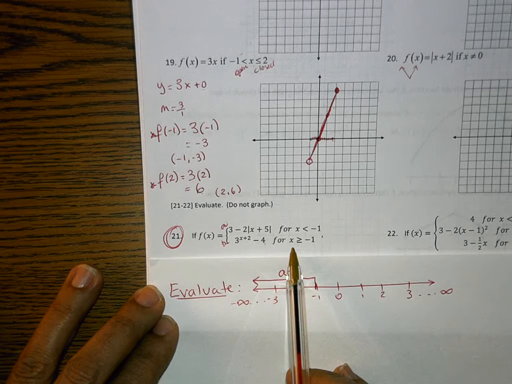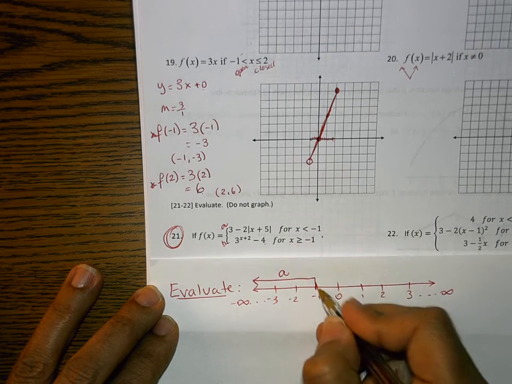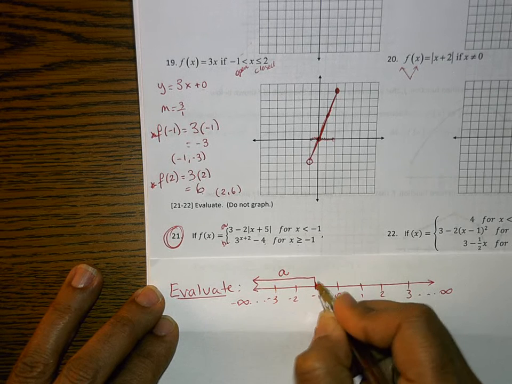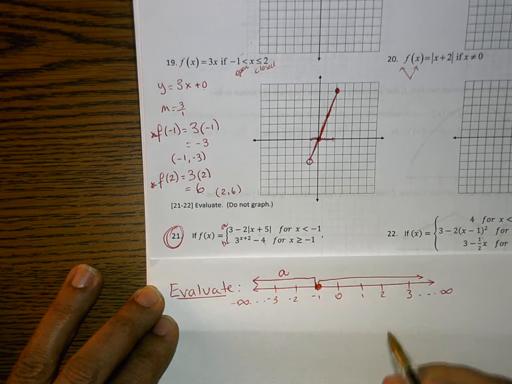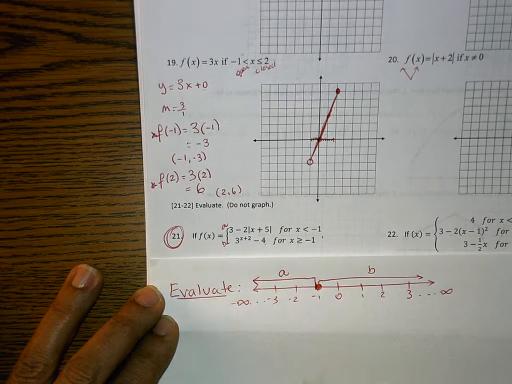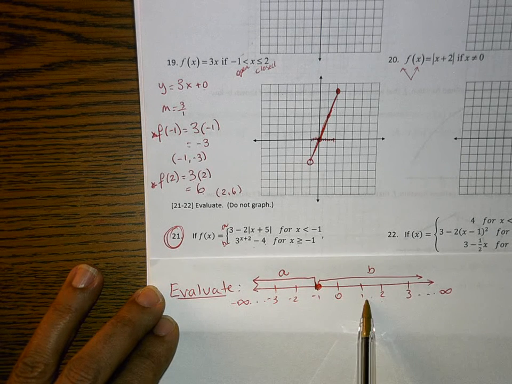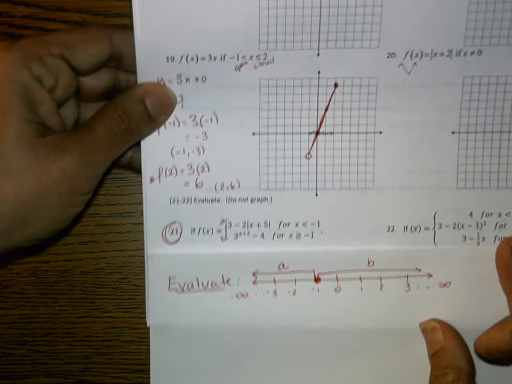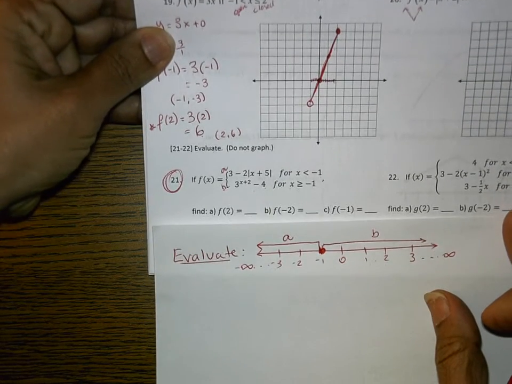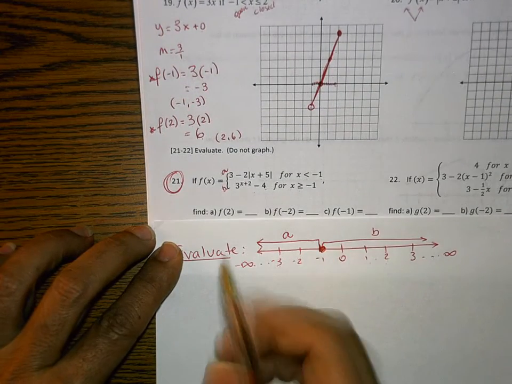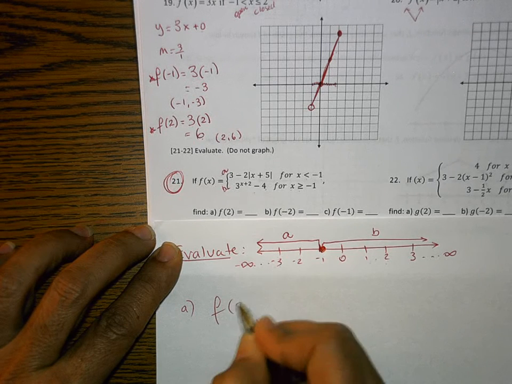If I am evaluating any x value that is greater than or equal to -1, so equal to -1 or greater, we're going to choose function b, the second function. So now I have an idea of which function I'm going to use for whatever x value I'm using. They asked me to start with evaluating f of 2.